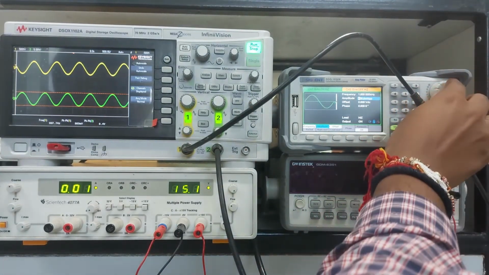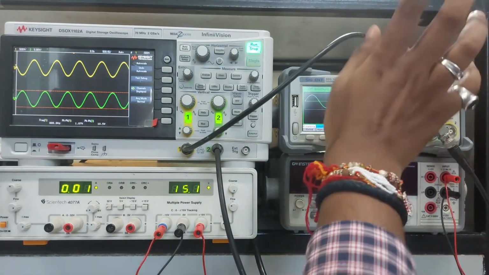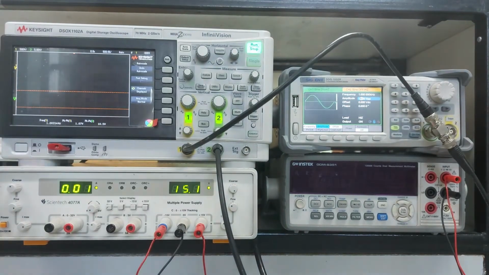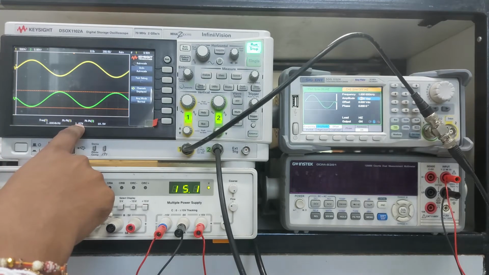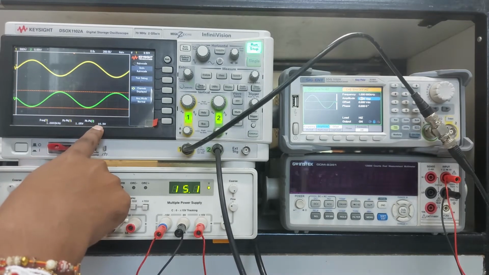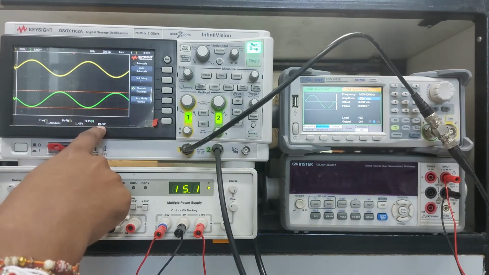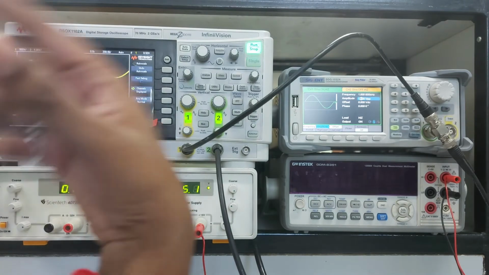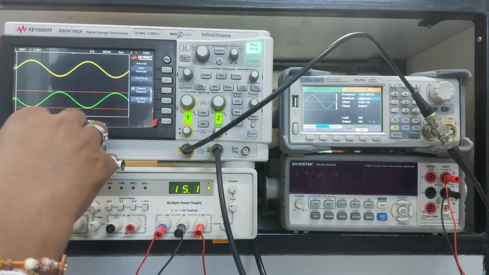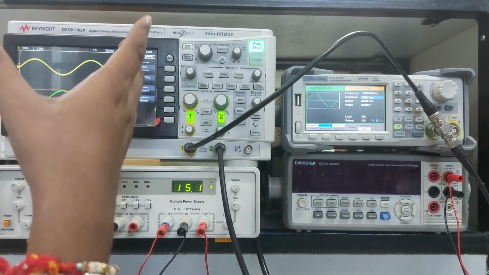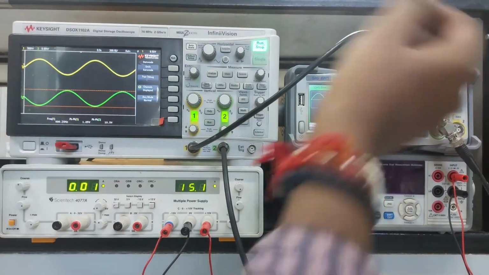Again I am going to increase it, suppose I fix it at 1 volt. Here you can see 1.07 volt. Right now the input is fluctuating between 1.05 and 1.07, and the output is 10.5 and 10.7. Obviously we are getting exactly 10 times gain at the output. So the signal is getting amplified 10 times the input.